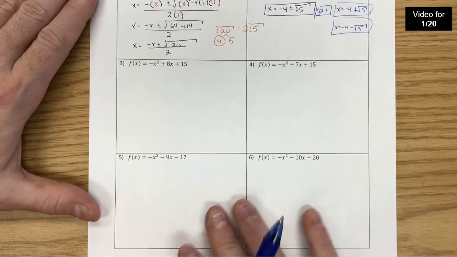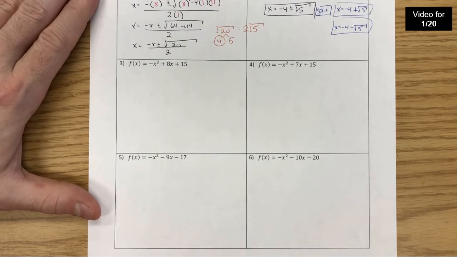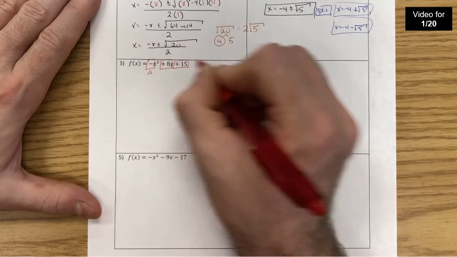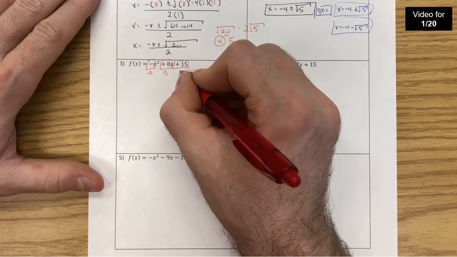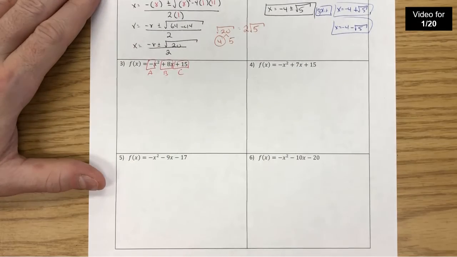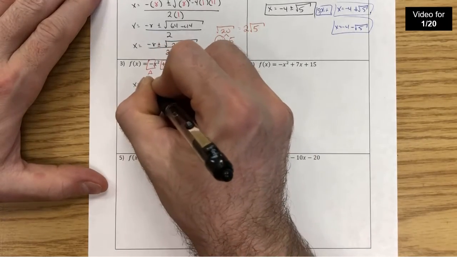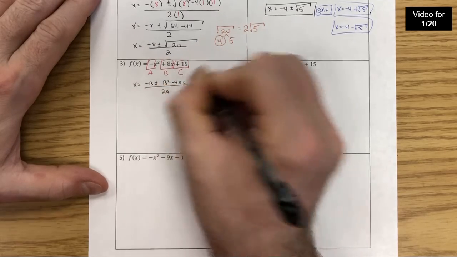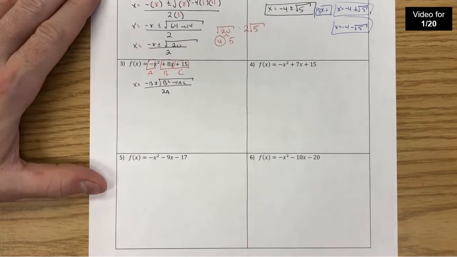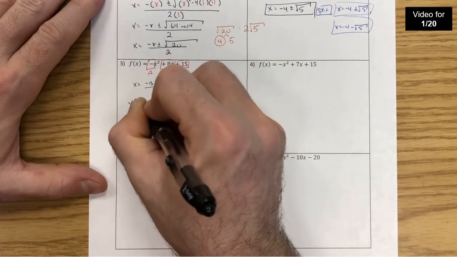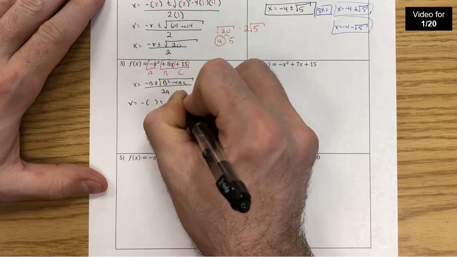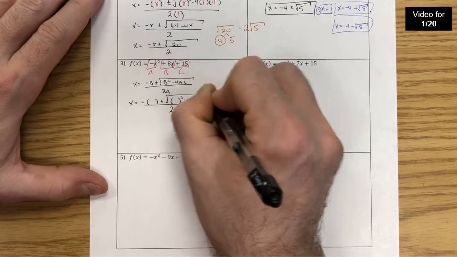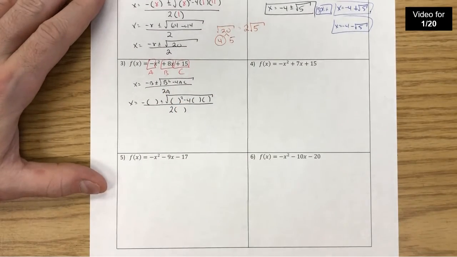So let's do one more of those. So what we need is I need to know my a, my b, my c. A is the number in front of x squared, b is the number in front of x, and c is the number with no x. I'm going to plug it into the formula, which involves taking the vertex and then adding and subtracting the discriminant. There we go. Let's plug in our values.